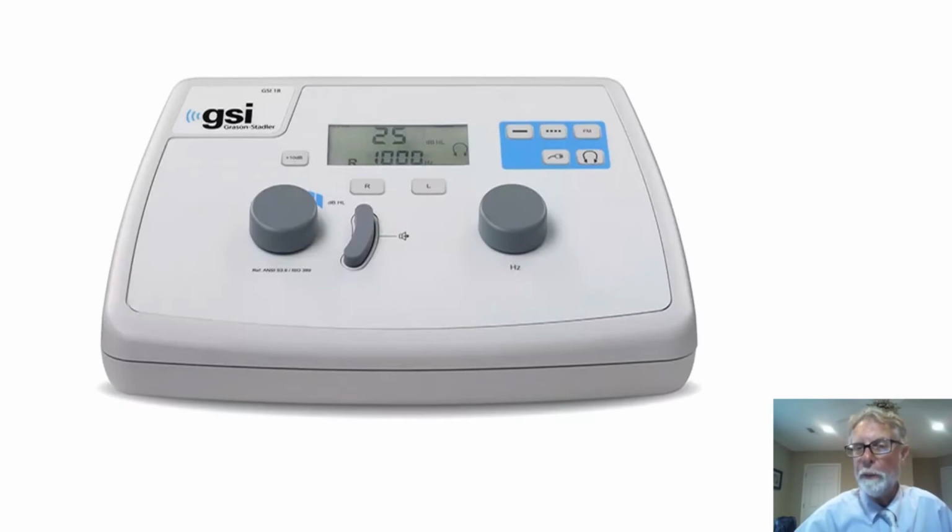Below that in the blue, the lower 2 buttons are to select either inserts or headphones. On this particular audiometer, you could actually have both, and you would choose which ones you're using because they are calibrated differently. Got to make sure you've got what the audiometer is calibrated for. And the audiometer should be electroacoustically calibrated once a year. So there's all the controls on the front panel of a typical audiometer.